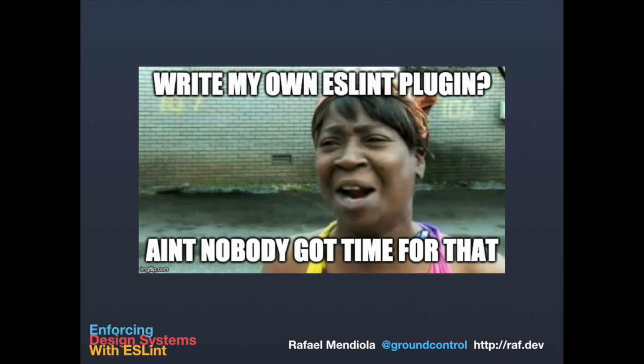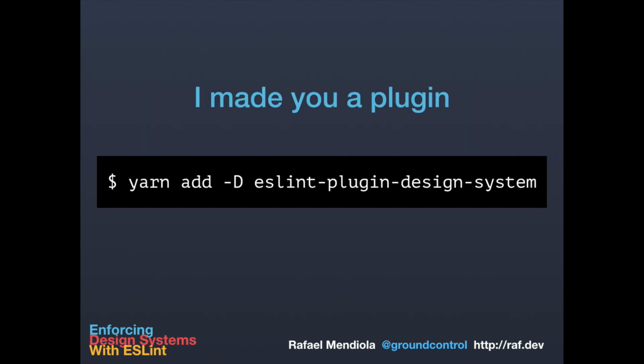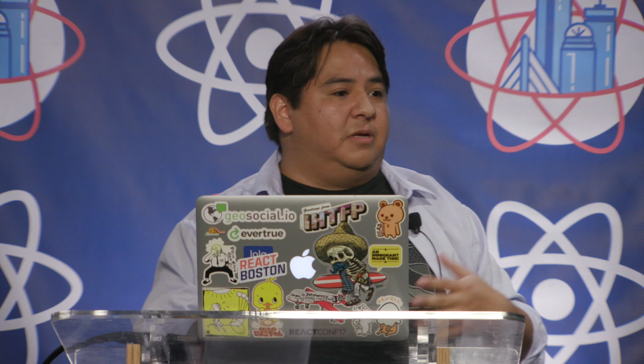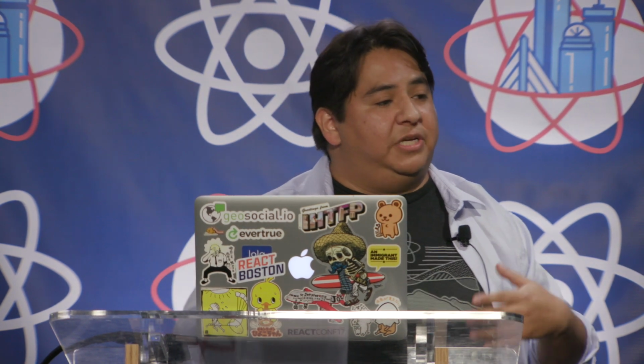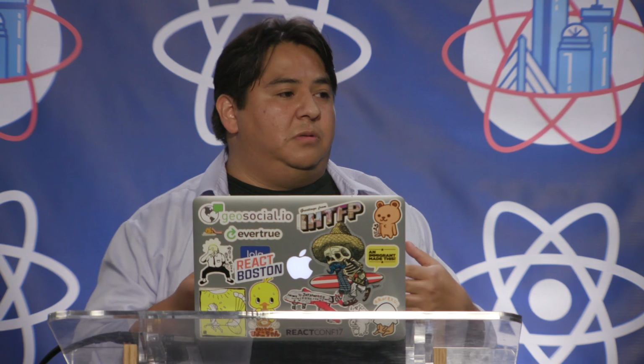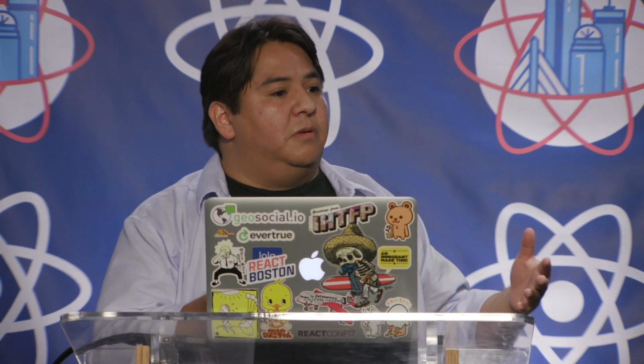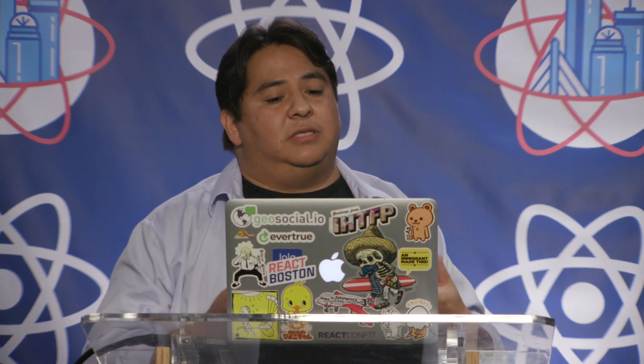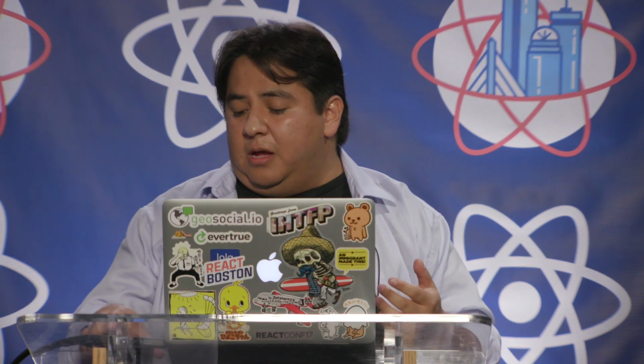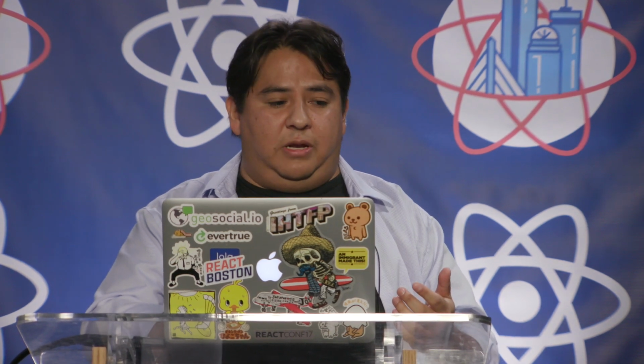So in order to save you time, I actually wrote you a plugin. It's called ESLint Plugin Design System. This is the first thing I've ever pushed out to NPM, which was an interesting adventure. But I really wanted to solve this problem that I've seen across many companies, where the design keeps changing. We need to be able to remove those vestigial components and vestigial colors and all that stuff. So I want to start a plugin that's a collection of rules that are useful for enforcing a design system. And I think I can show you how it works right now.